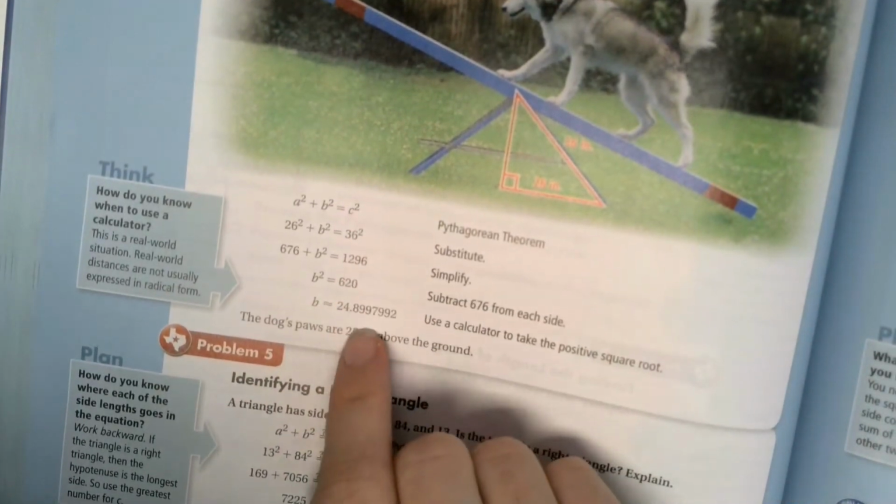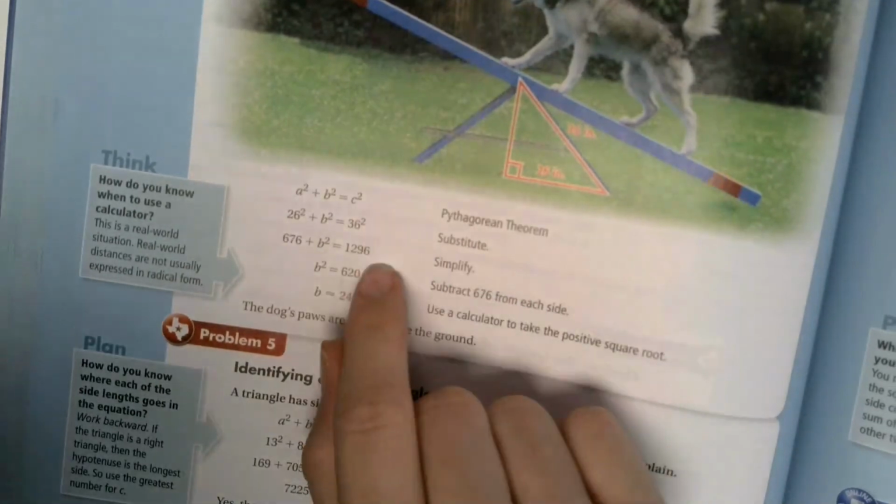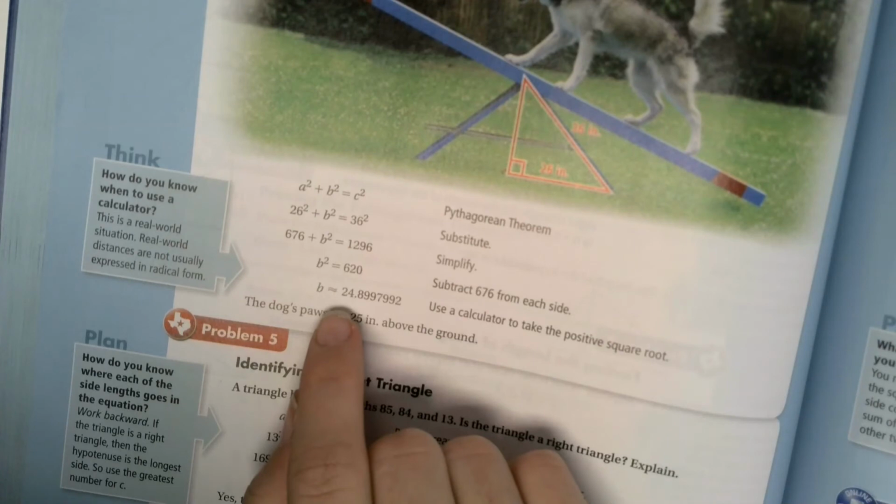This problem actually asks us to not leave it in simplest radical form. It asks for the actual length. So that means we type it in the calculator. We only type it in the calculator when the problem specifically asks for it.